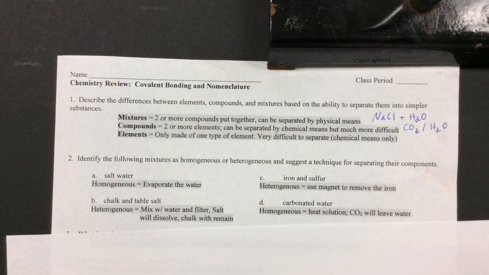Last one would be carbonated water. This is a homogeneous mixture. So you would heat it up, the carbonation would leave the water or evaporate from the water, and the water would be left behind.